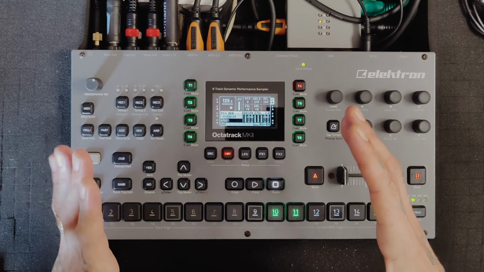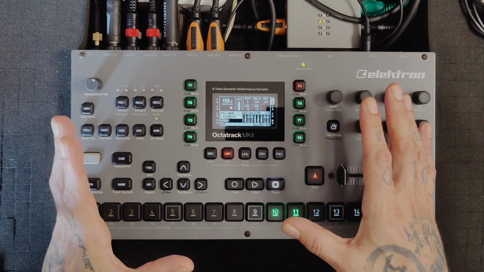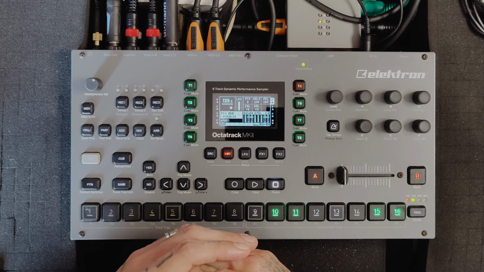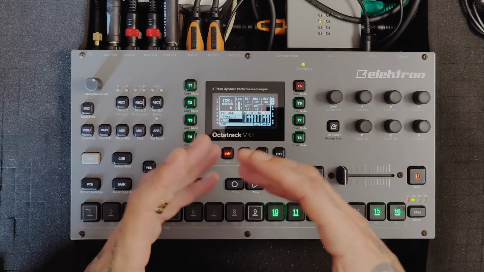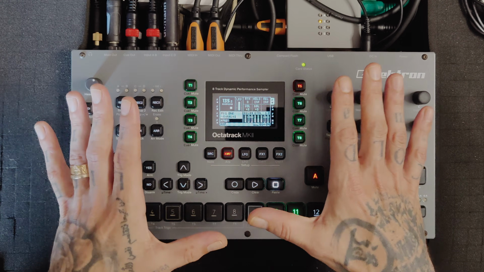Nothing too crazy, but it was really a demo on laying down fast ideas into the Octatrack.